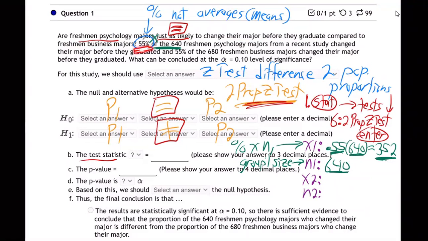Well, 55% of the 640 freshman psych majors change. How many people is that? 55% of, which means times 640, is 352 people. So 352 out of the 640 psych majors changed their major. Just over half. And now how about for the next group?